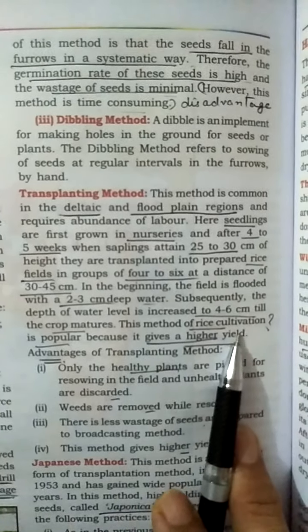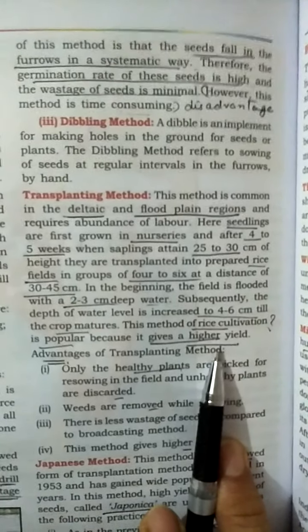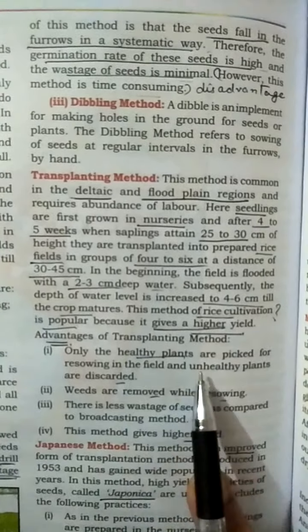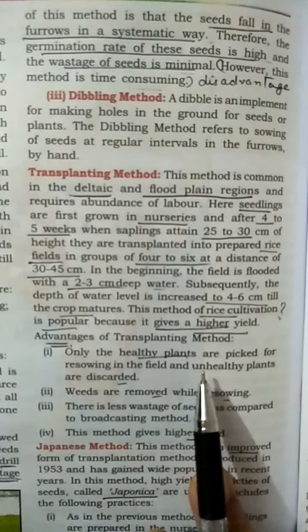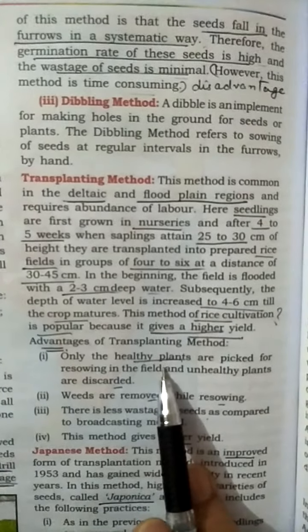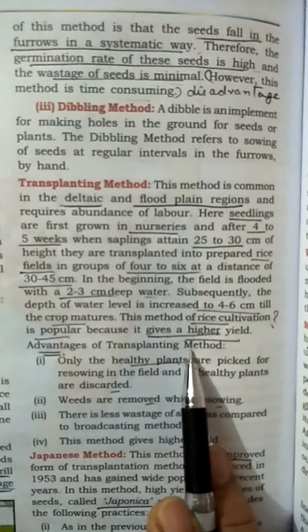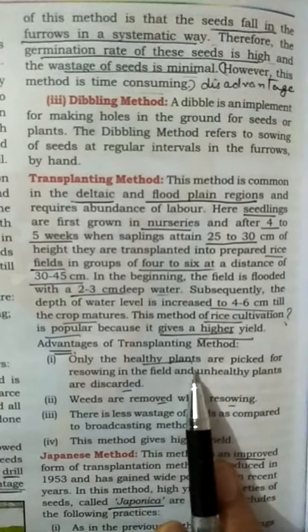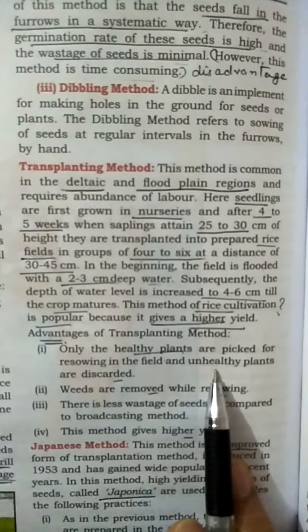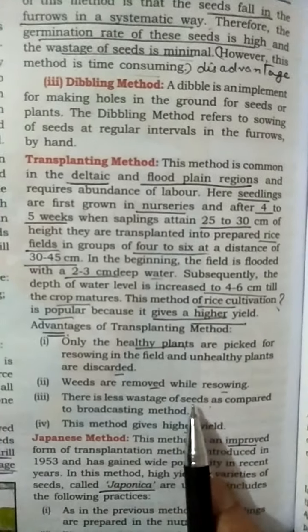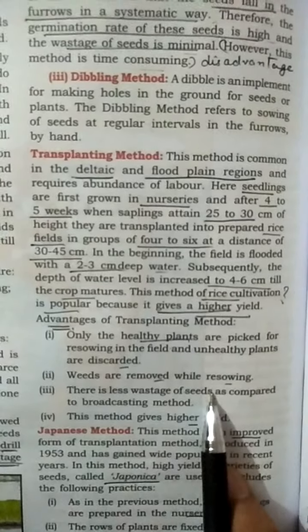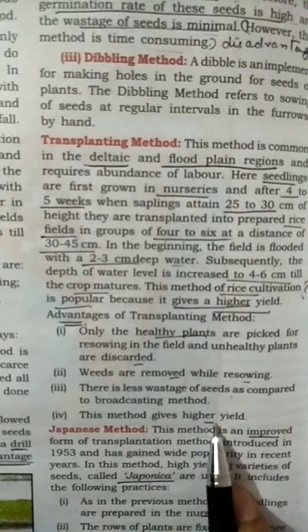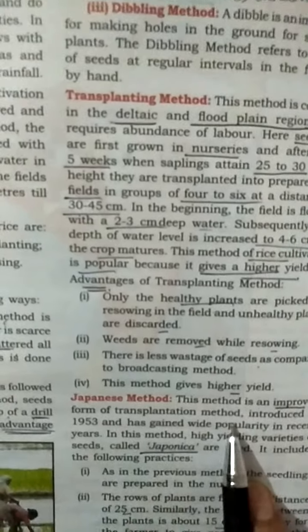This method of rice cultivation is very popular. Why? Because it gives high yield. What are the advantages of the transplantation method? Now in this method, when we transplant saplings from the nursery to the regular field, only the healthy plants are picked and transplanted. Unhealthy ones are discarded. Weeds are removed while resowing. There is no wastage of seeds and it gives high yield.